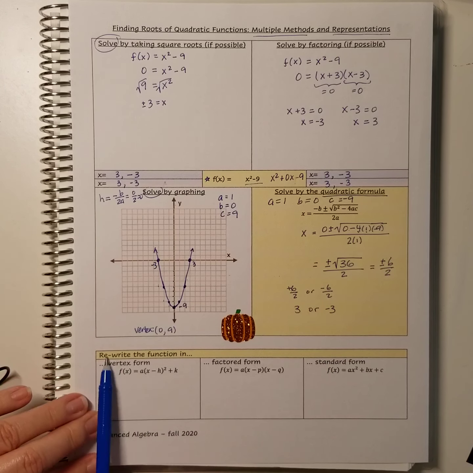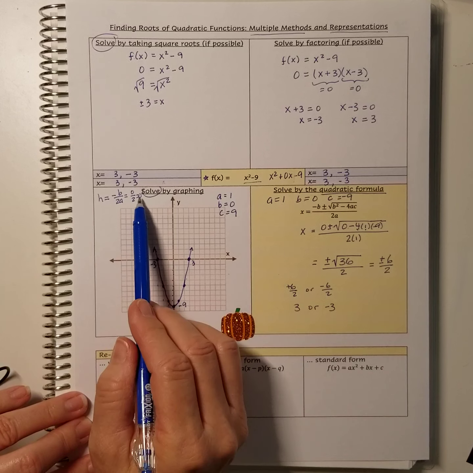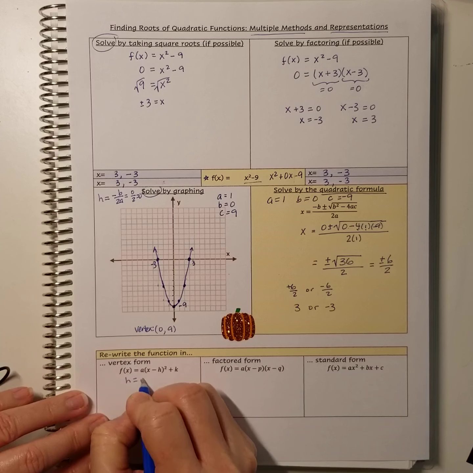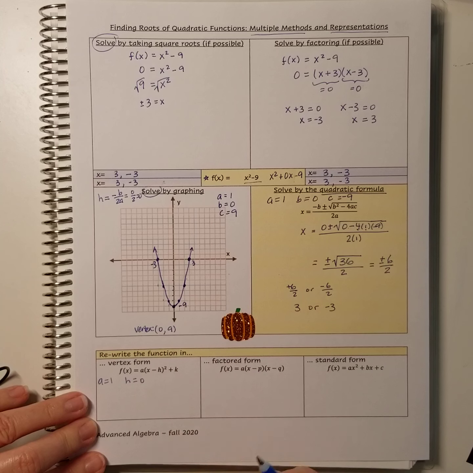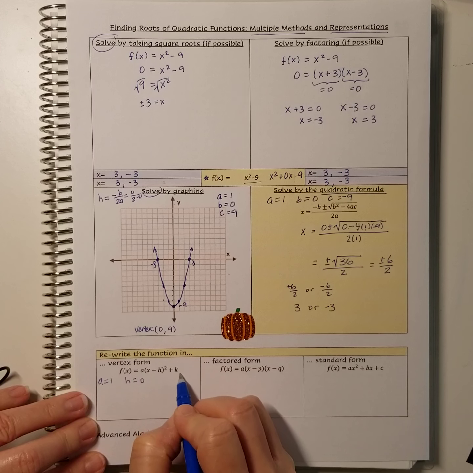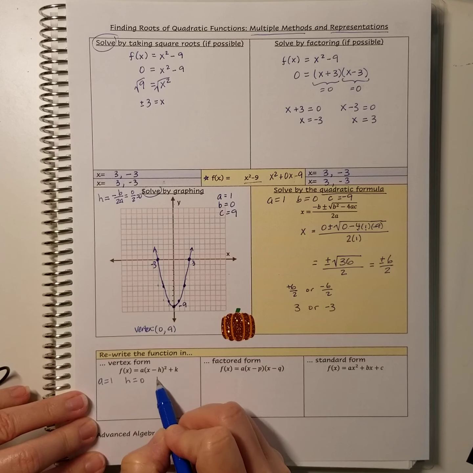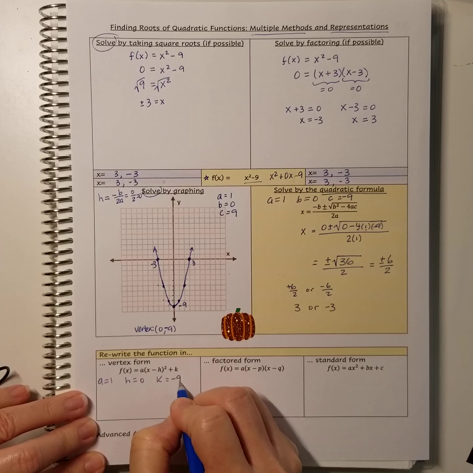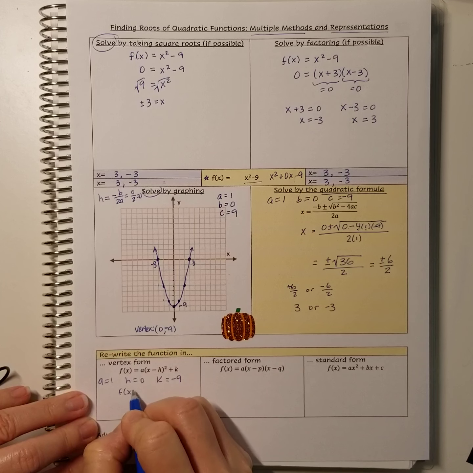Okay, so then we're also asked to rewrite this function in vertex form. Well, guess what? We learned up here that h was equal to 0, right? We also know that a equals 1 from the original equation. It's always the same a. But what is the value of k? Well, it turns out that k, we can see our vertex is at 0 and -9. K is -9.